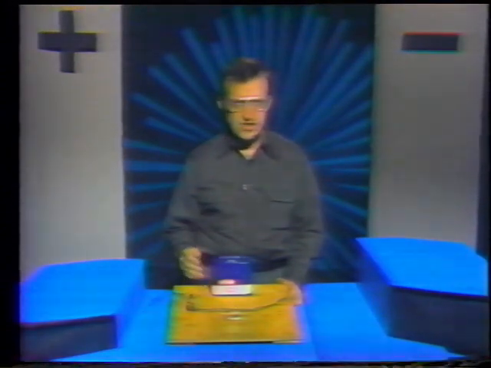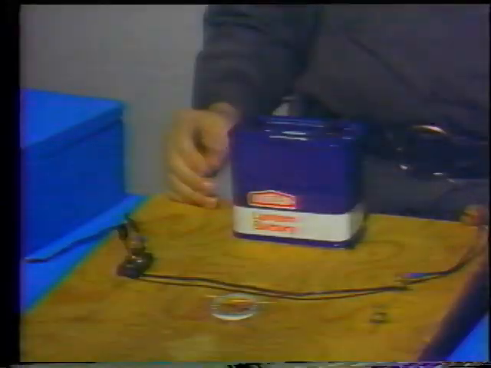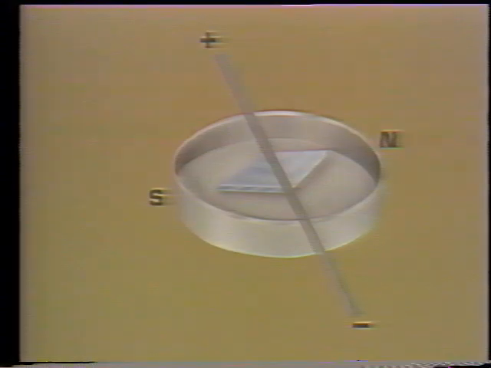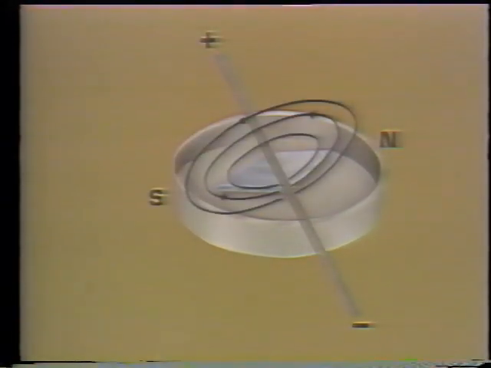Now, since the magnetic field around the wire is closer to the compass needle, and therefore stronger than the Earth's magnetic field, we can expect the compass needle to move. The needle changes direction so that it points to the current-carrying wire. Now, let's close the switch and see what happens. Yep. The compass needle did just what we thought it would. It's pointing to the wire. Now, this is what the magnetic field around the current-carrying wire looks like. The compass needle is aligned with the magnetic field. It shows us which way the magnetic field is flowing.